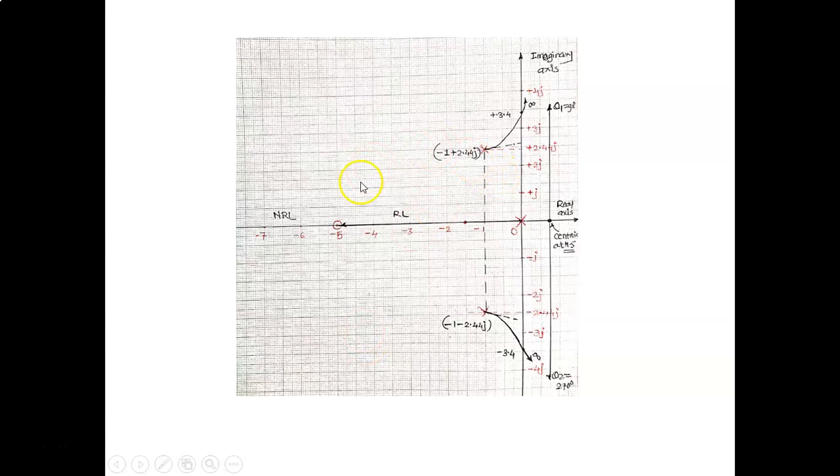Therefore draw the graph, real axis as x-axis, imaginary axis as y-axis. Locate the centroid, minus 1 plus 1.5. Draw the angle of asymptotes, theta 1 is 90 degree, theta 2 is 180 degree. Then root locus is having two branches. First branch will exist between 0 and minus 5. This is the first branch, it will start.